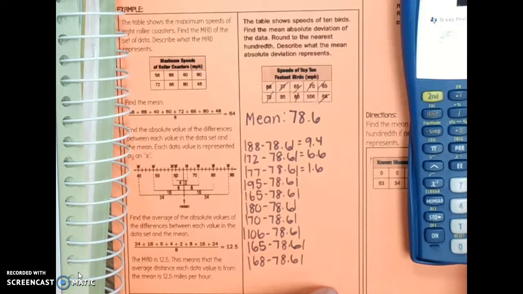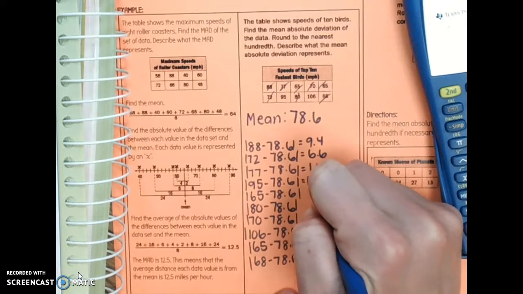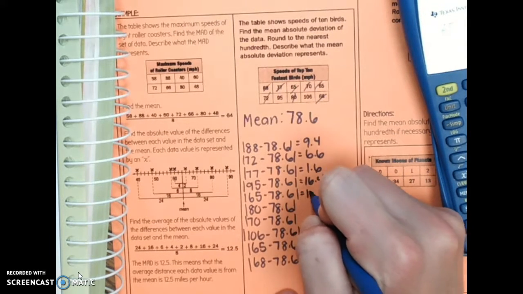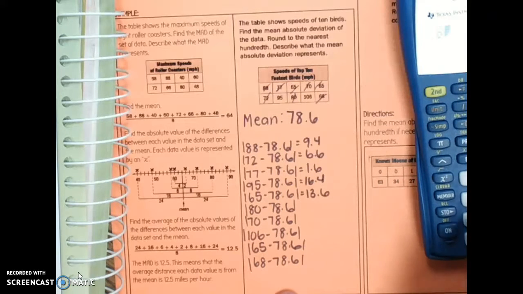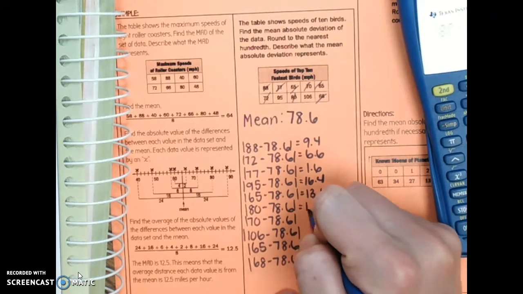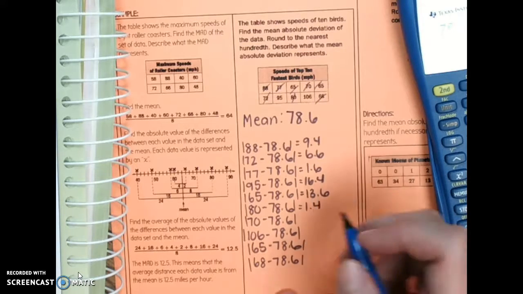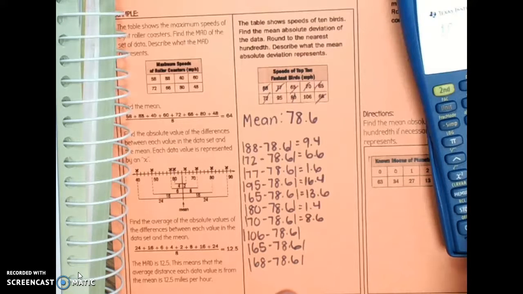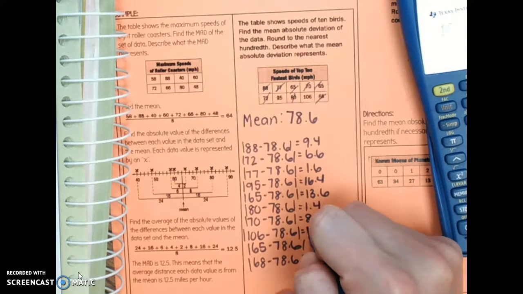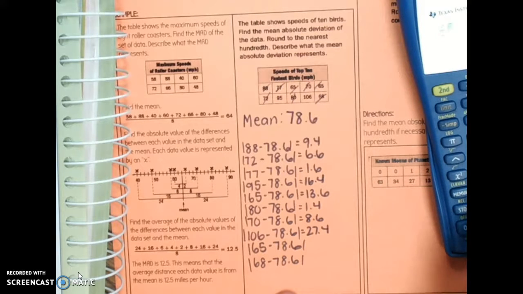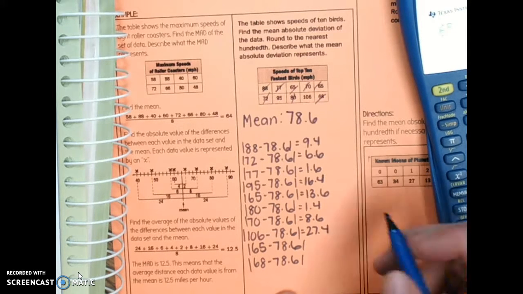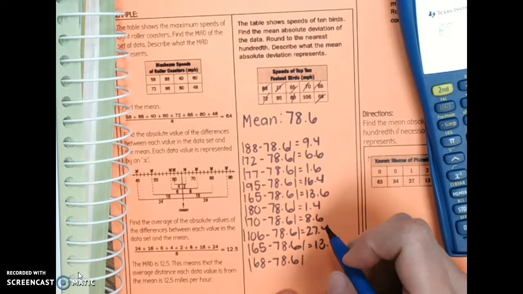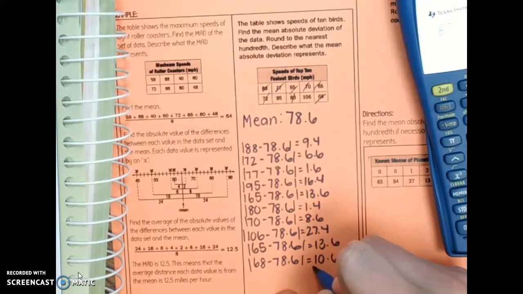Our next one is 95 minus 78.6, and that gives us 16.4. Then we have 65 minus 78.6, and we get 13.6. 80 minus 78.6 is 1.4. 70 minus 78.6 is 8.6. 106 minus 78.6 is 27.4. 65 minus 78.6 gives us 13.6. And then 68 minus 78.6, and that is 10.6.